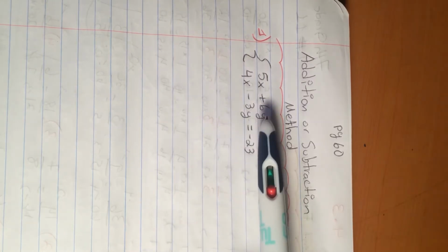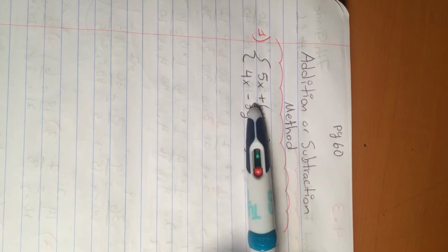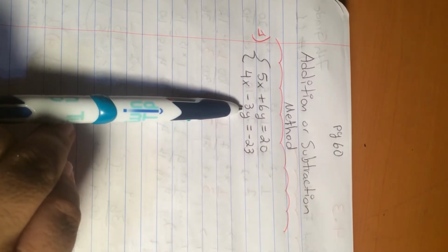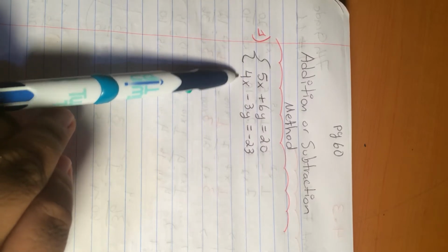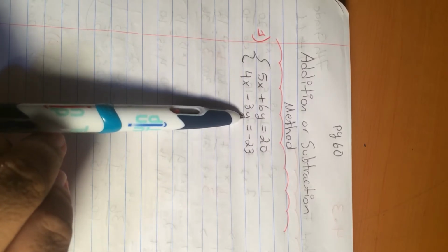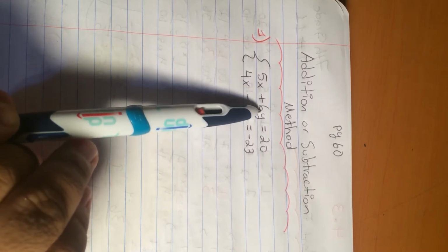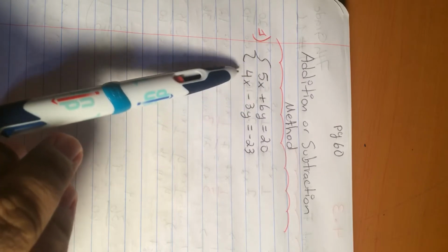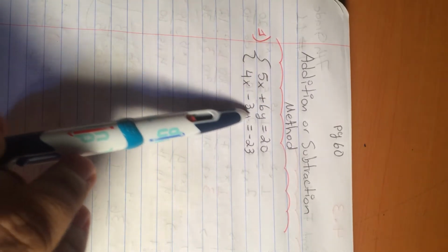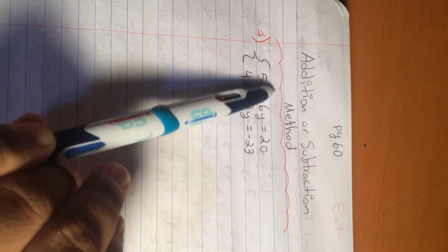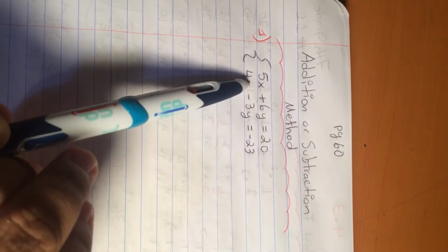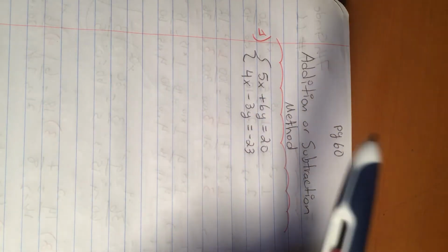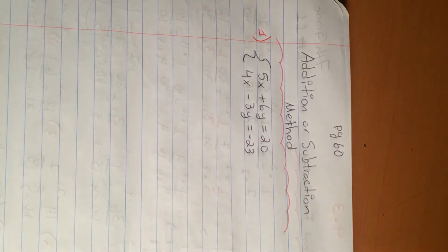If we already have this term in the middle, what would happen if I multiply the bottom equation by 2? I'm going to have 8x minus 6y, and if you notice, I have plus 6y and minus 6y. That's what I'm looking for. I'm looking to cancel either the x or the y so that I only have one variable. Then I can find this variable, and then I can just substitute. It's easier when we put it into practice.